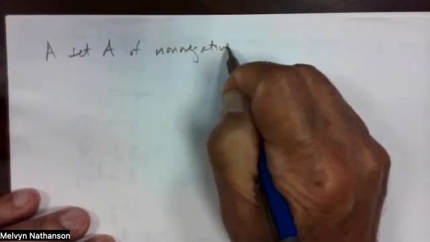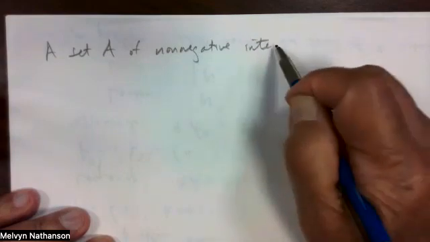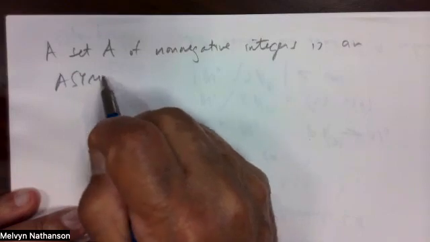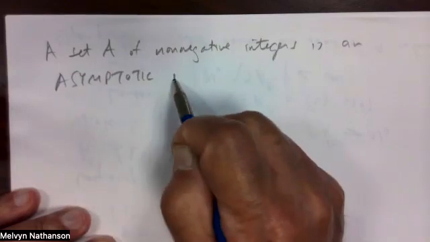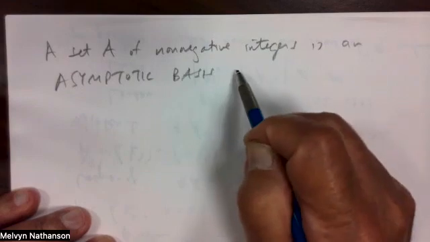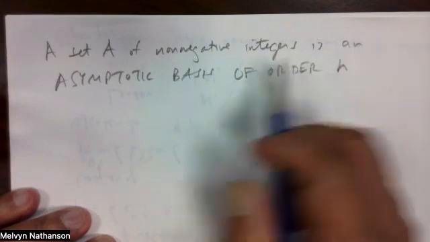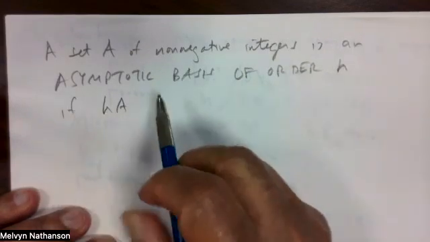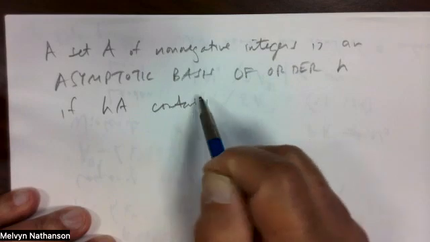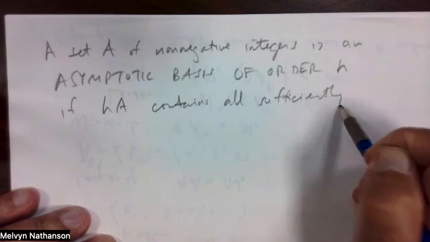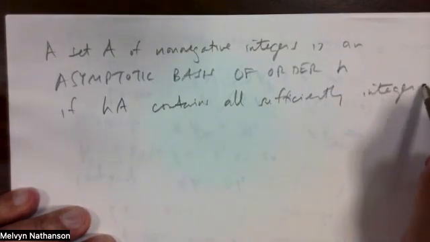A set A of non-negative integers is called an asymptotic basis of order H if the H-fold sumset HA contains all but finitely many, or all sufficiently large, integers.